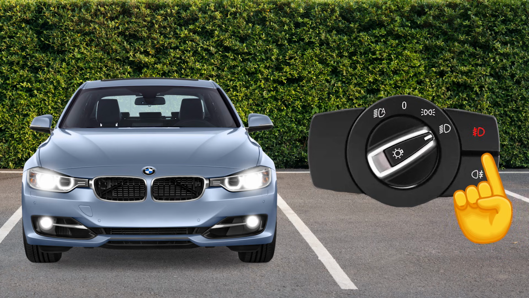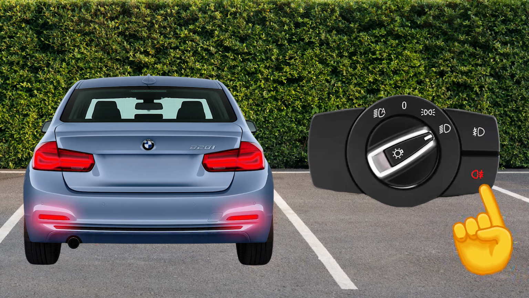Fog lights. They are turned on separately and can be located on the steering column or represented by buttons on the dashboard. The front ones are used in fog and rain, the rear ones only in very heavy fog, because they are bright and can blind other drivers.